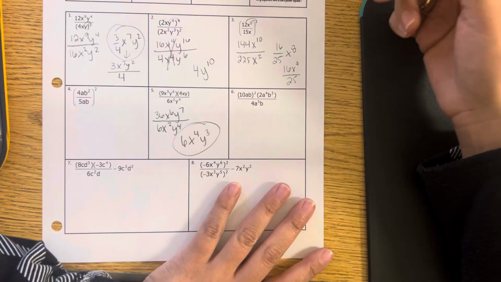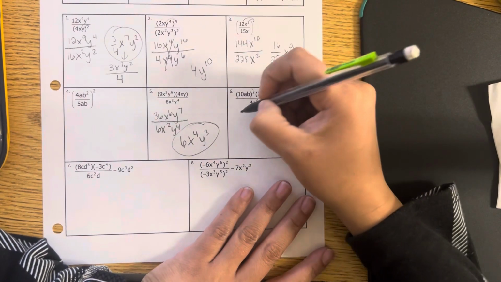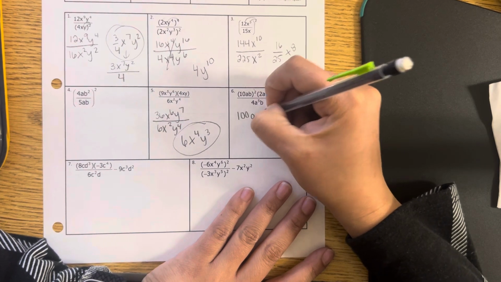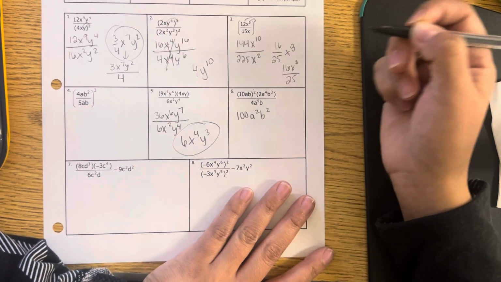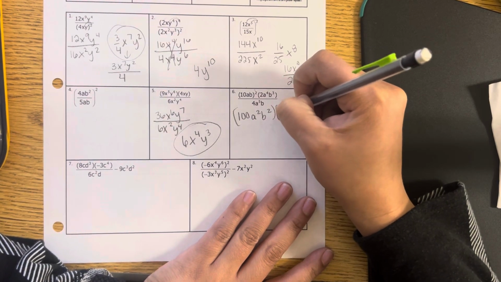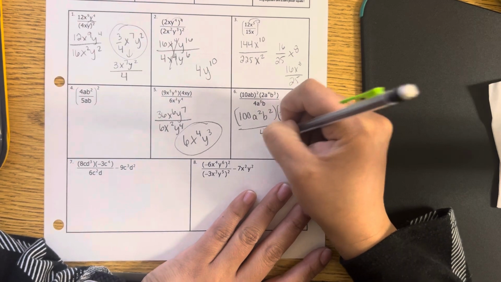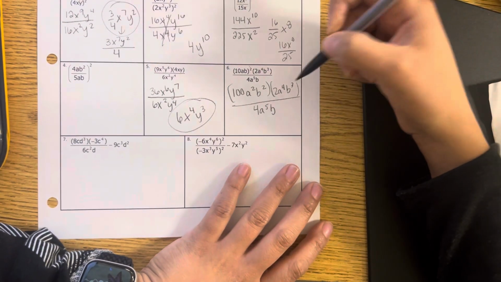If I look at number 6, power rule first, so I'm going to distribute the 2. 10 squared is 100. A would be 2, B would be 2. Now, since that's the only power within the problem, I'm going to copy and paste. The more organized you are, the better. And bring down everything else. Because then I do product rule next.